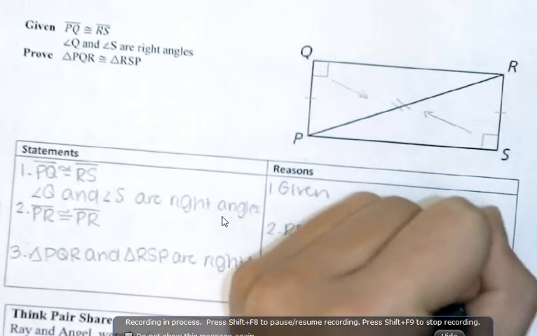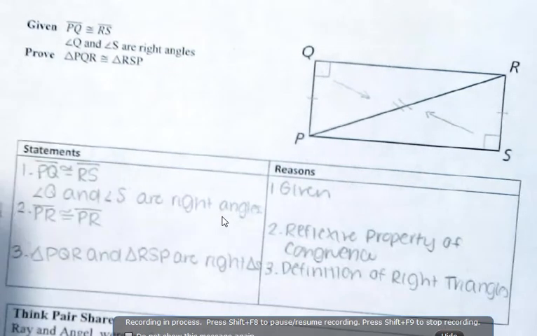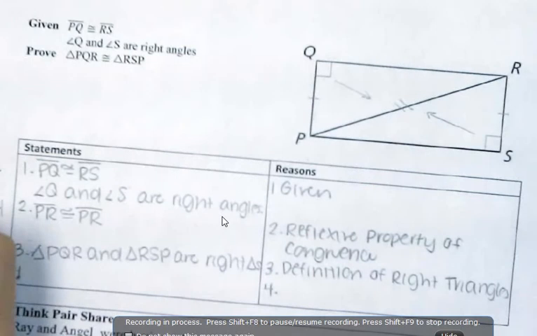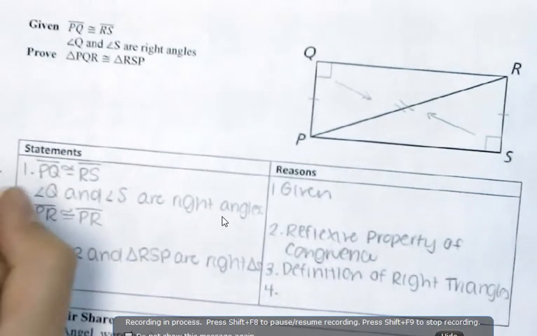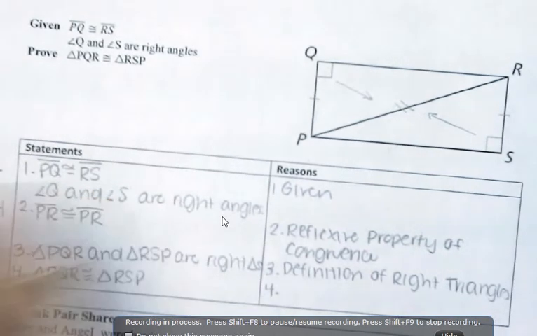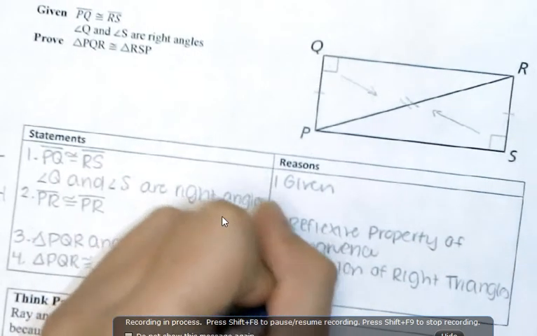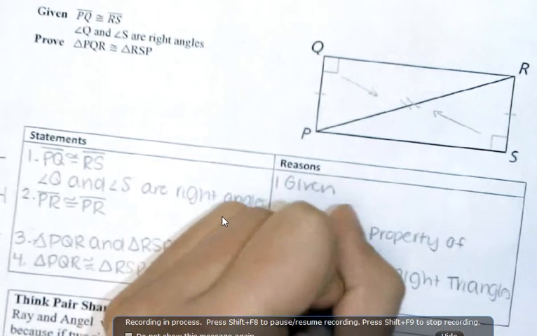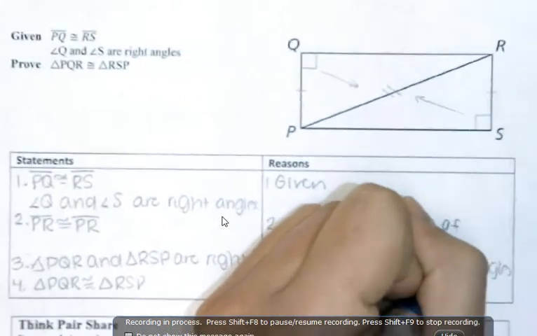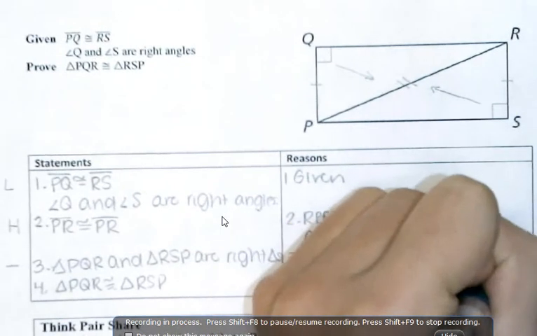And now this is the information that I need to say that triangle PQR is congruent to RSP using the hypotenuse leg congruence theorem. Oops, and I'm getting sideways again. Okay.